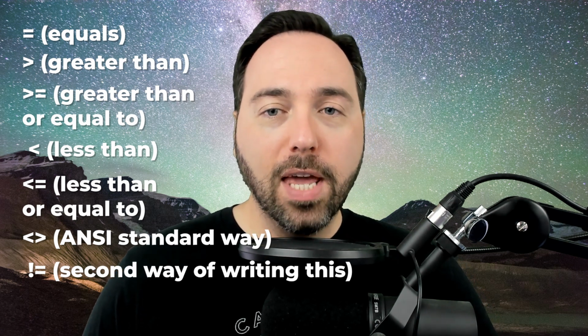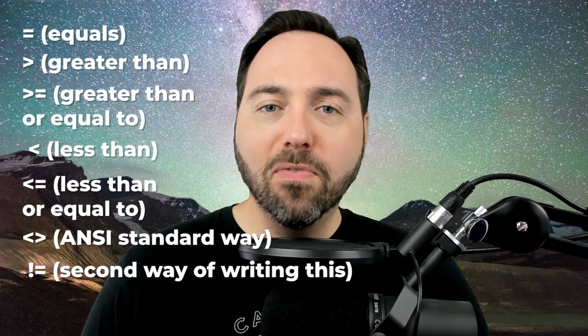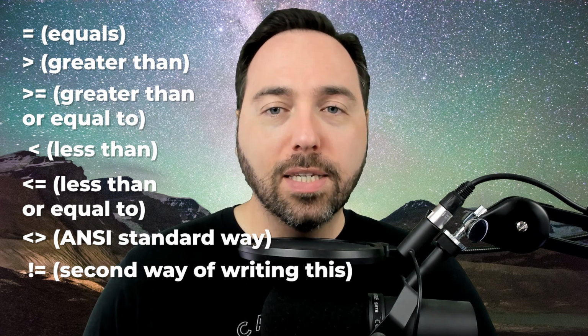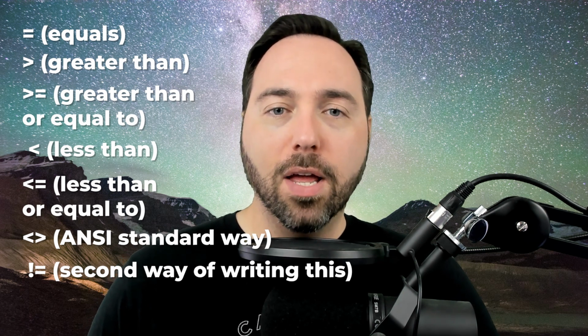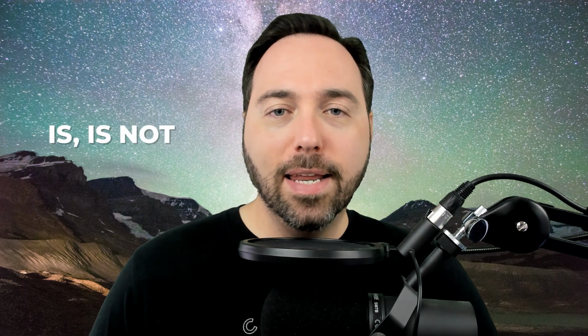I do prefer the ANSI standard way because some flavors of SQL don't support the C-style inequality operator. So because there's a cross-platform method which has no practical drawbacks compared to the T-SQL specific method, I'll use the cross-platform technique. We also have is and is not.